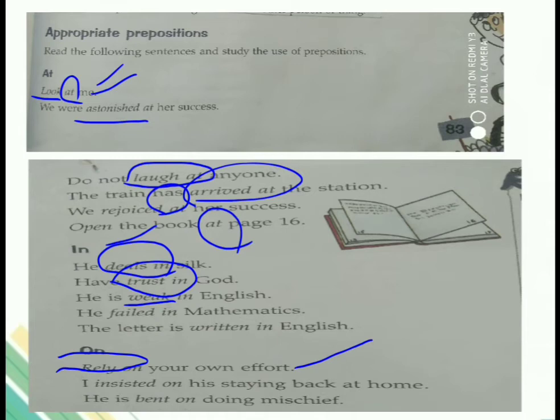With rely, we always use on as the preposition. I insisted on his staying back at home. I insist on coming home. I insist on you to come home. So with insist, on.